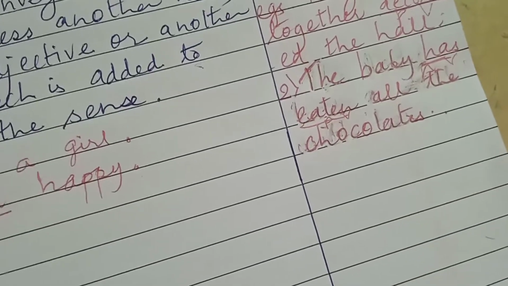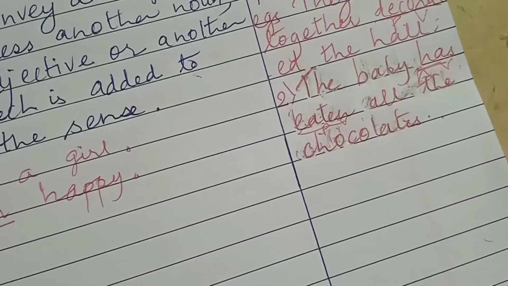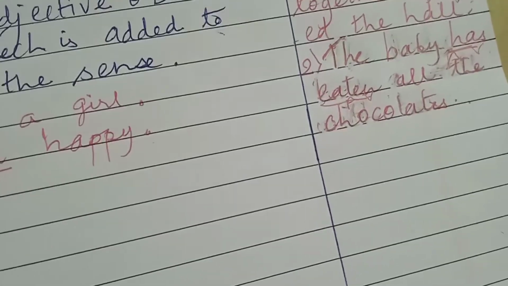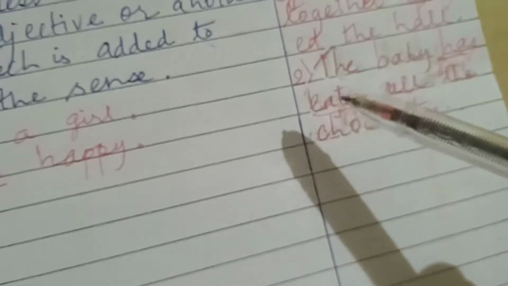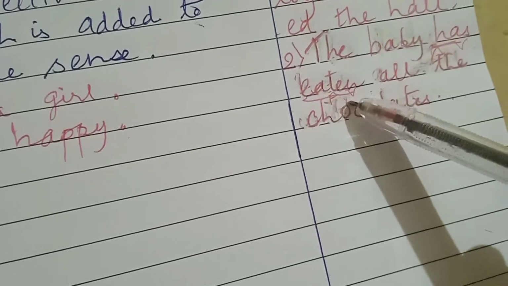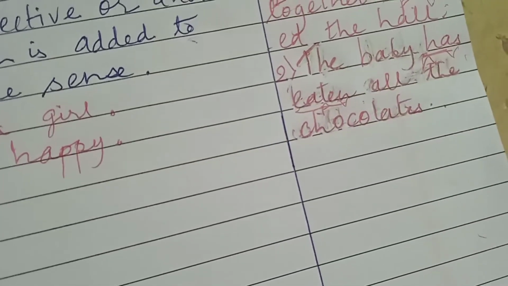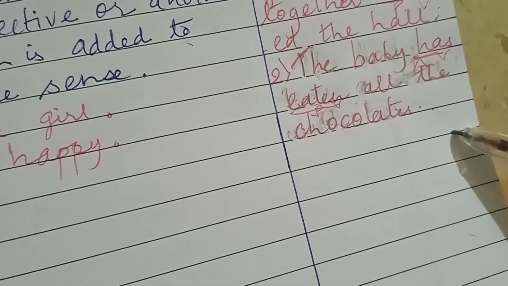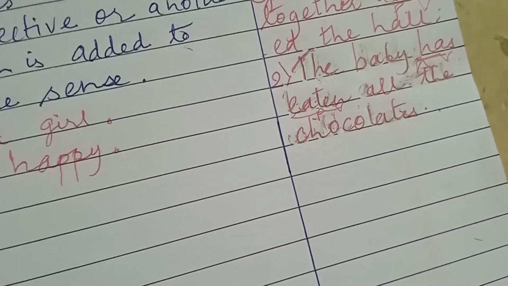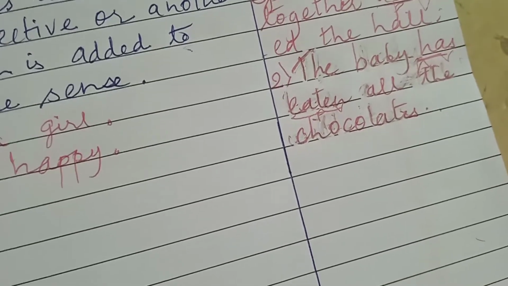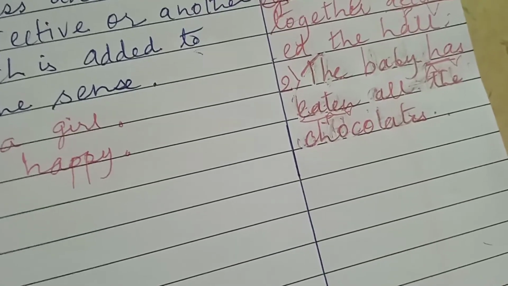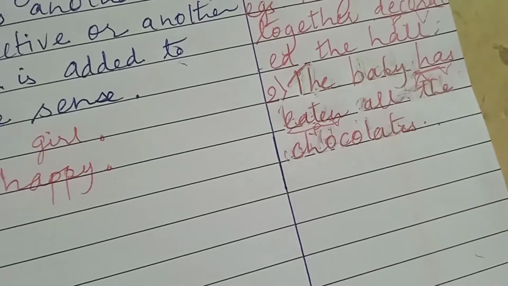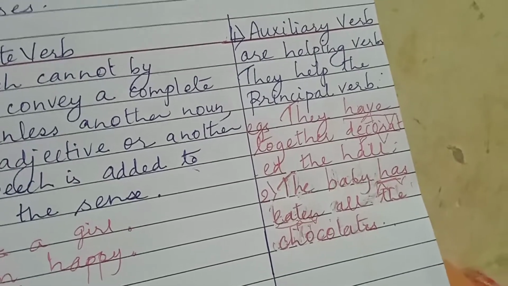The baby eaten all the chocolates. This is a wrong sentence. The baby has eaten all the chocolates. So has, this auxiliary verb, is required to help this main verb in order to make sense. Has, have, is, are, was, were, these are auxiliary verbs. They are helping the main verb to complete its meaning. So this type of verbs are called auxiliary verbs.